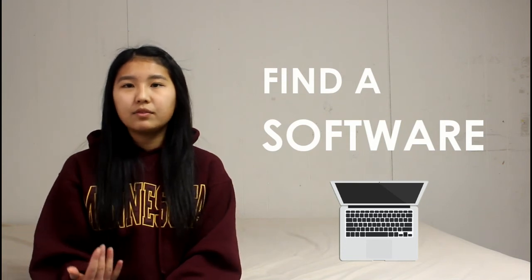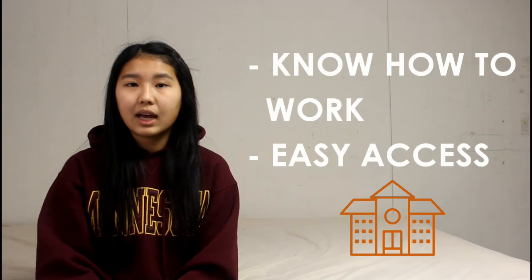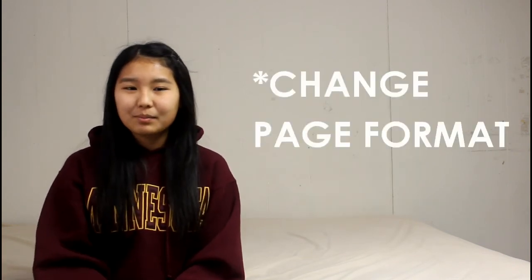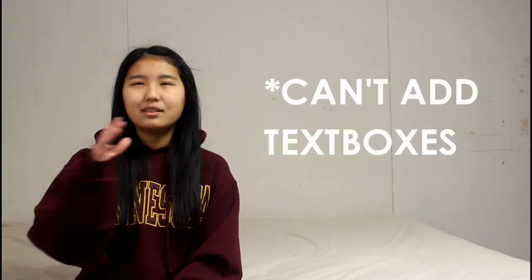So yeah. And my third tip is to find a software for your newsletters. Like I've mentioned before in the video, you are in charge of newsletters or articles and pictures. So find a software where you know how to work and you can have access to it at home, at school, anywhere, so you can just make your newsletters. And software can include Google Slides. That sounds weird, but it works, guys. You just have to change the format. But there's also Google Docs you guys can use, although it's kind of limited, I do have to say. Like, you can't always add a text box.